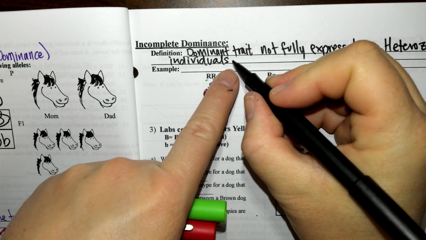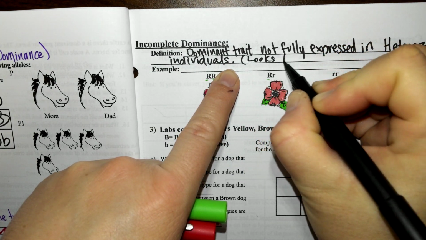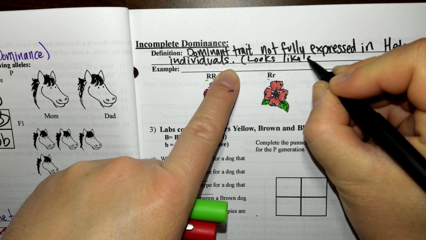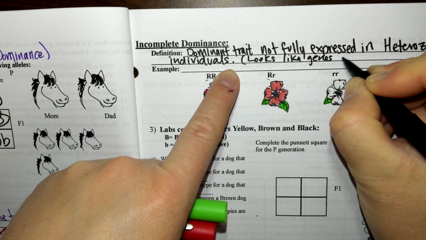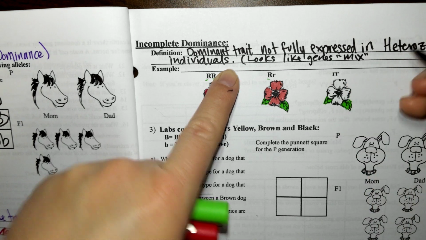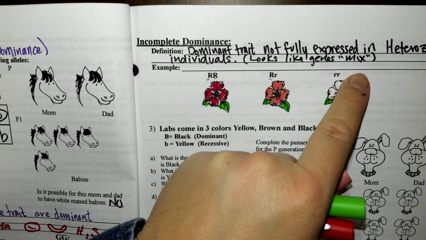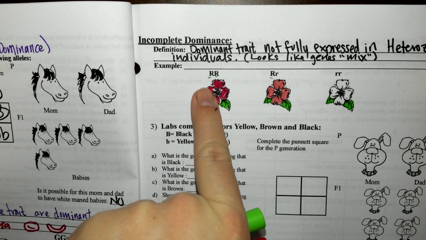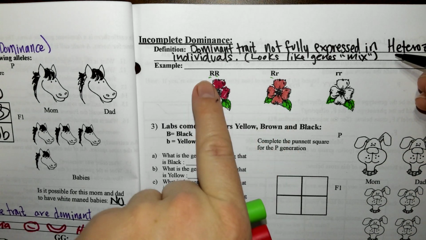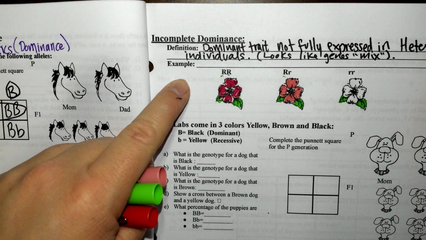Okay? And so it looks like the genes mix. Okay? Even though that's not exactly what's happening. So red and white make pink. So it's going to be a lighter color of that. Okay?